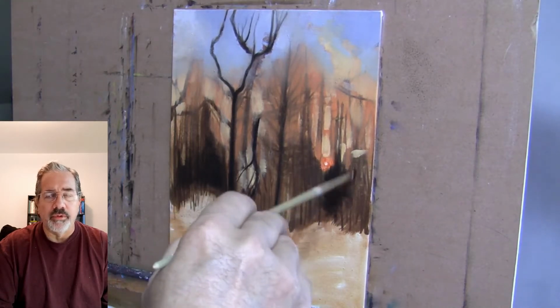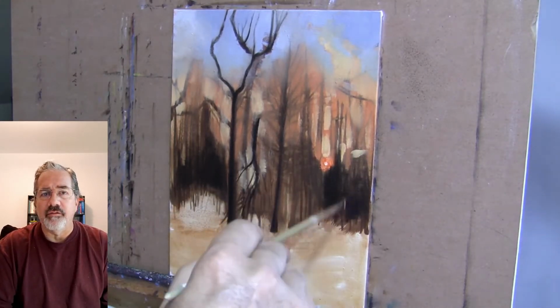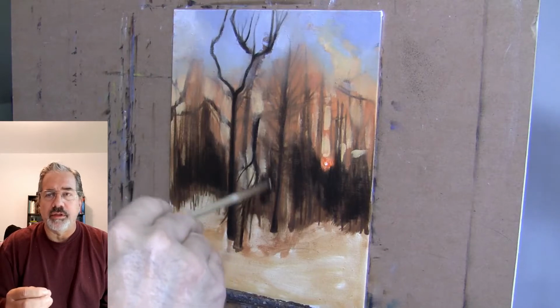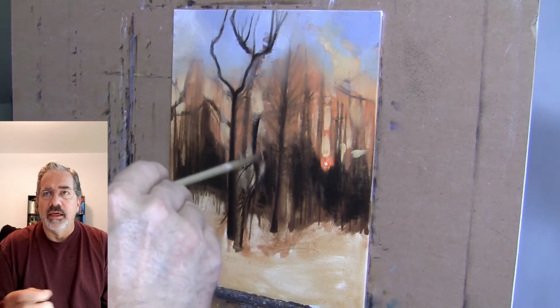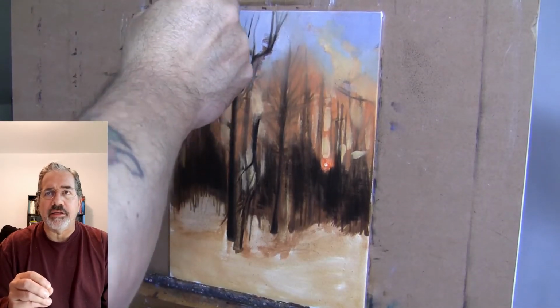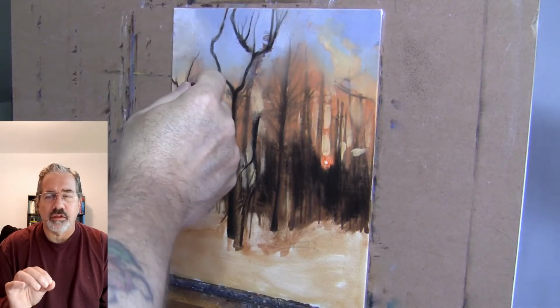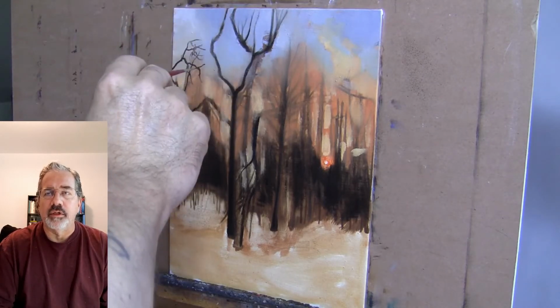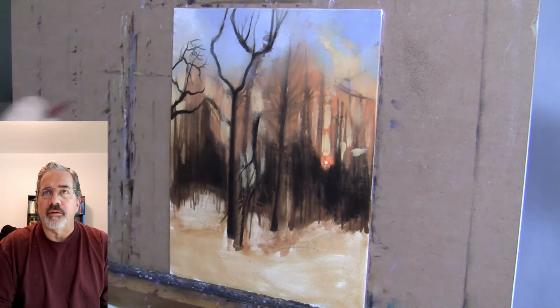I got some raw umber in there, and a very little bit of black. Not a lot. I had a lot more brown coming through on this than I did black, and that I thought was a little more pleasing to my eye, as opposed to having that really super dark that black can put on the painting. I did want some brown, so that's what I used there.